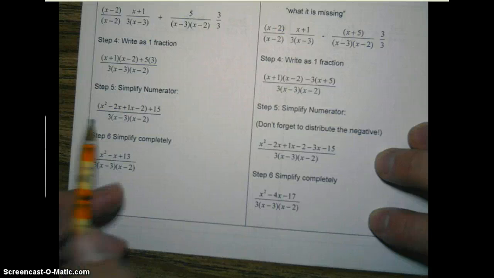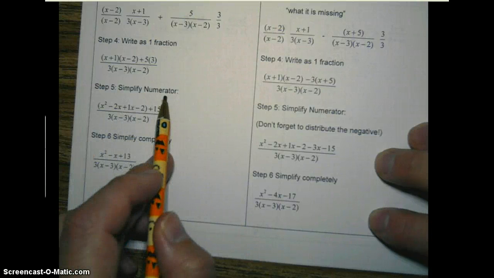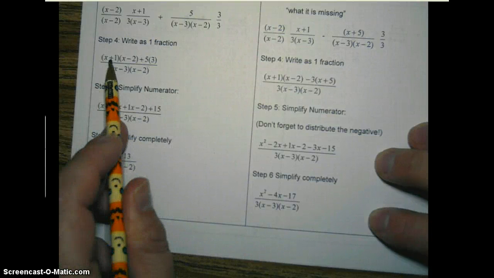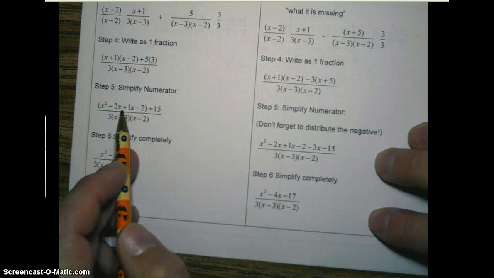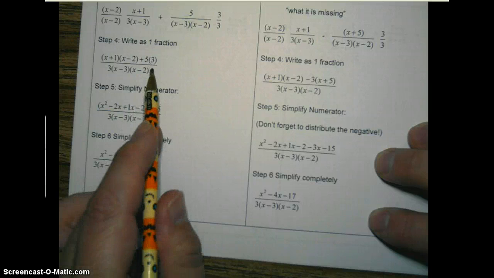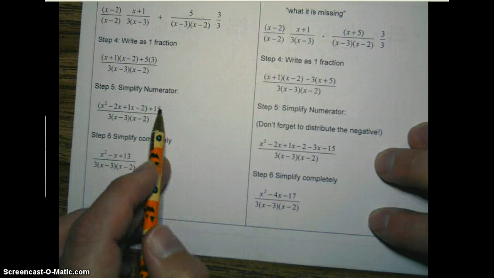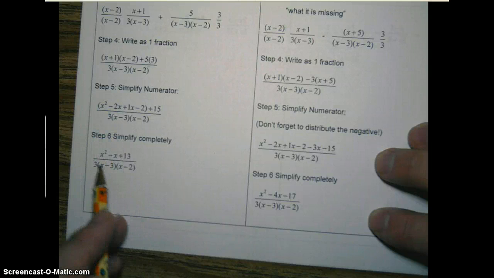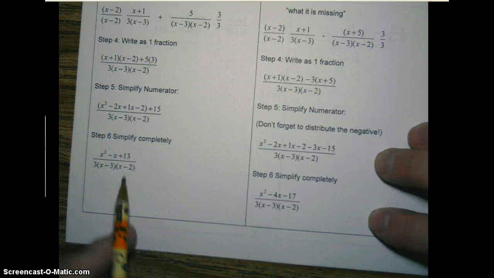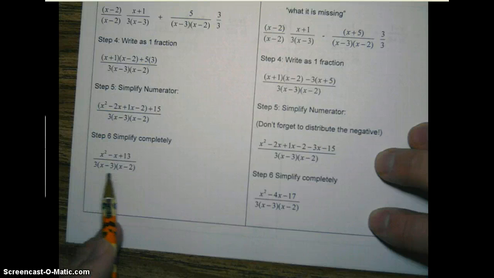Step 5, simplify the numerator. This time we are actually going to multiply the factors together. We get this, and then we're going to add 15 on this side. Simplifying it down, we get this answer right here, and that's our final answer. Leave the denominator in factored form.